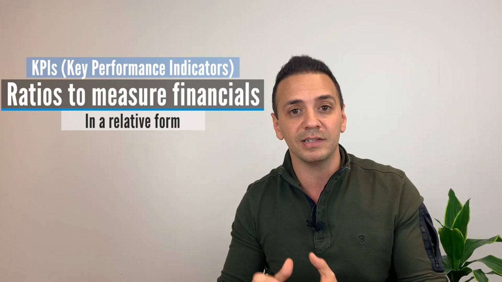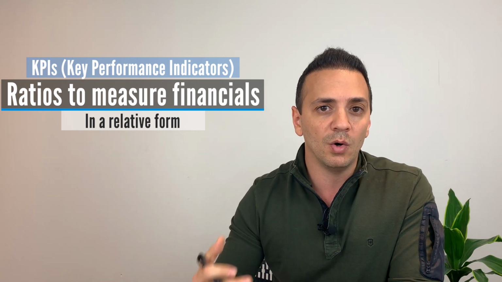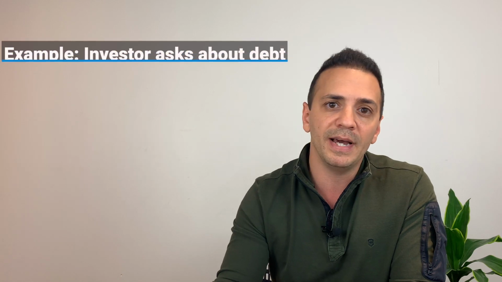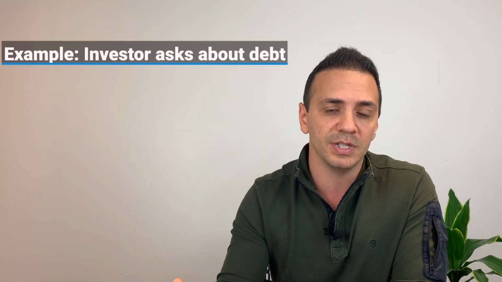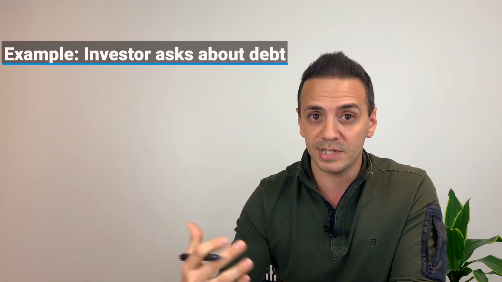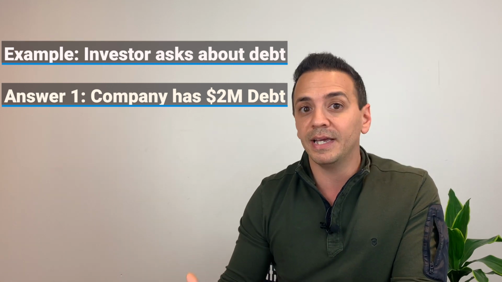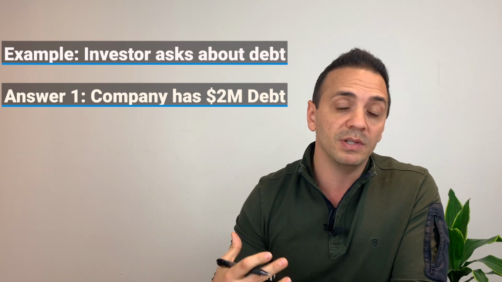So rather than giving a dollar amount to someone, we give them a KPI or a ratio. For example, if you're asked by an investor or by management to describe the company's debt position, you may give them the dollar amount of the debt. So you may say, for example, the company has $2 million in debt, or you can give them a KPI, or a key performance indicator, which will be a ratio that will give them more information.